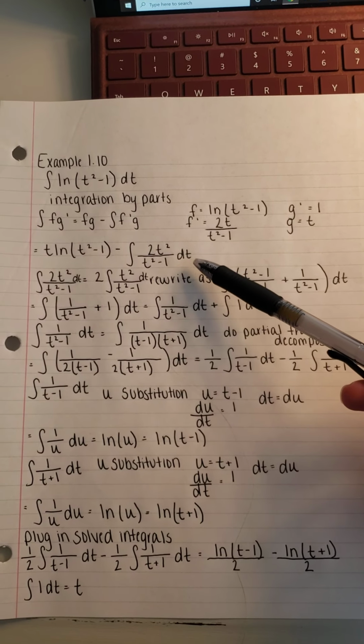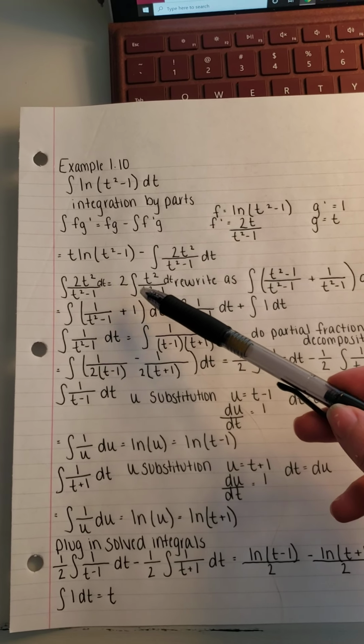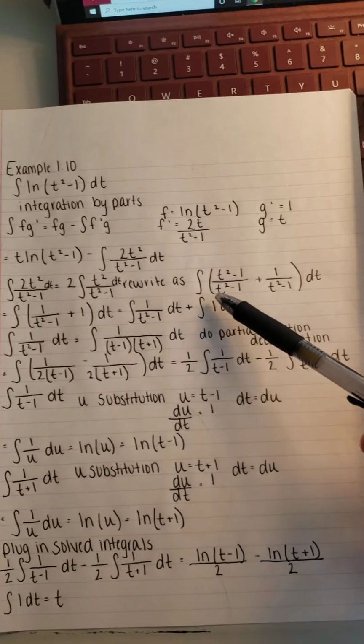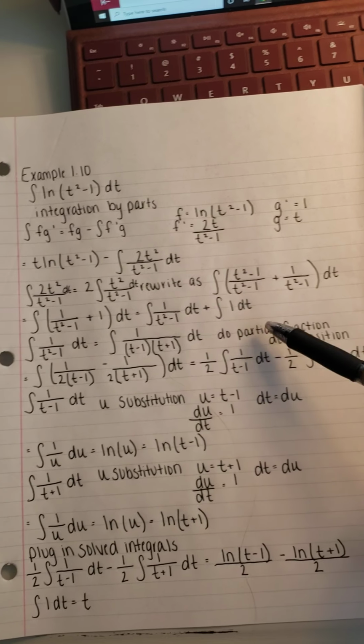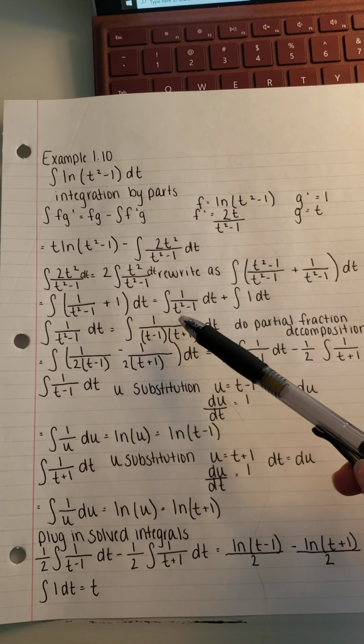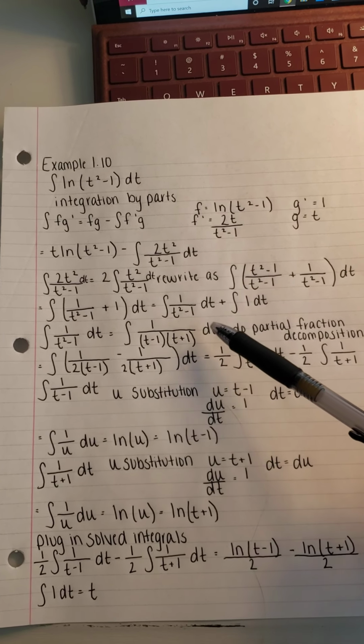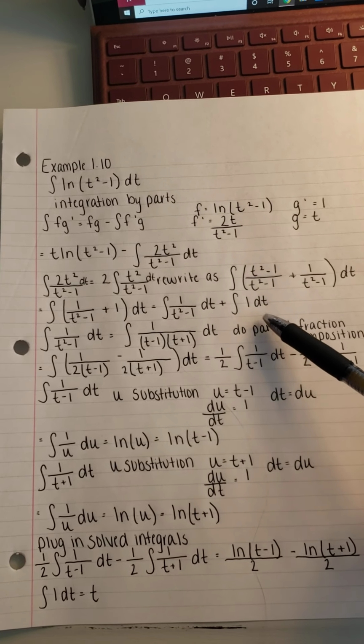So from there, I decided to tackle this integral to start. So to do that, I took out the 2 and I rewrote it, as you can see there, and then continued to simplify until I got it into the integral of 1 over t squared minus 1 dt plus the integral of 1 dt.